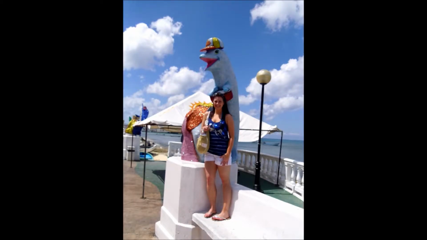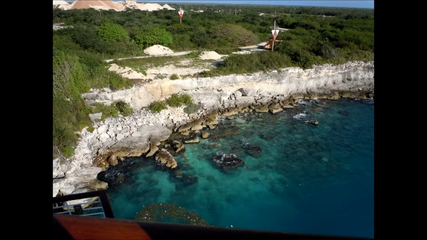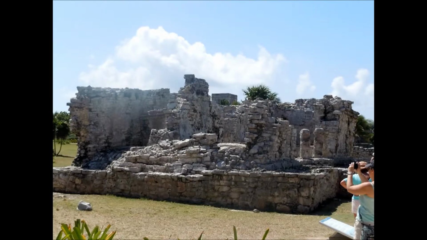This is along the walking and shopping area in Cozumel. It was Mardi Gras, that's why those glittery animals were there. This is our second excursion where we went to Cancun and got to see the Tulum Mayan ruins. So there's a Mayan ruin.